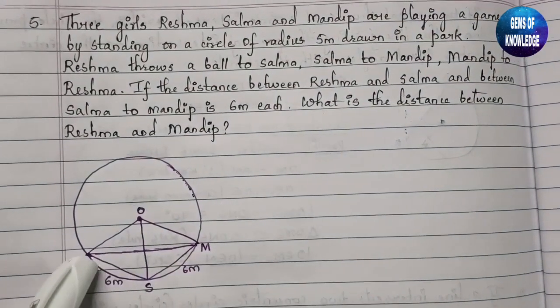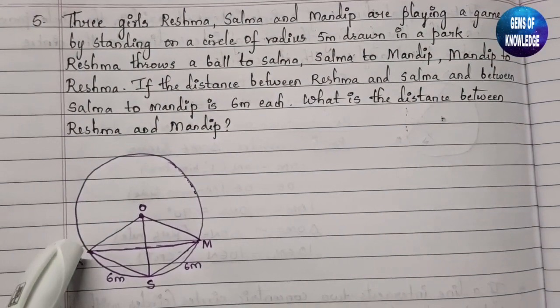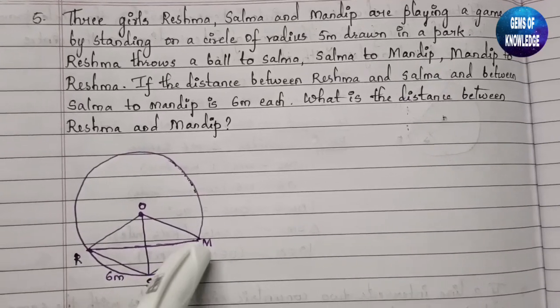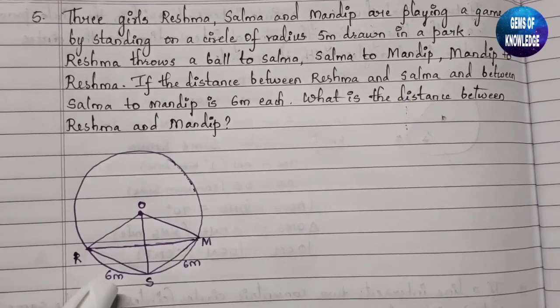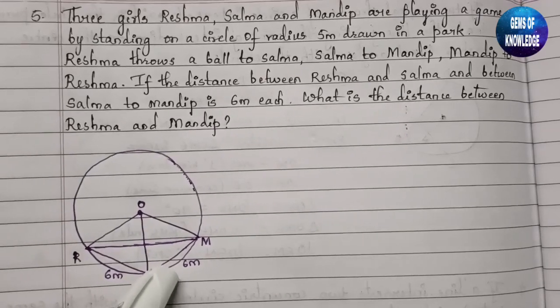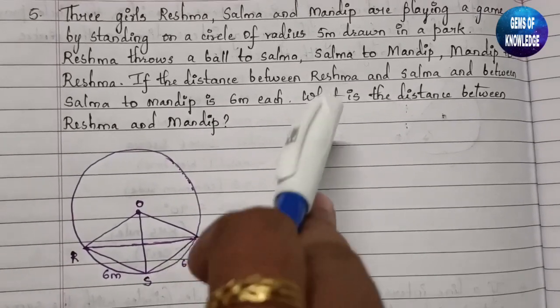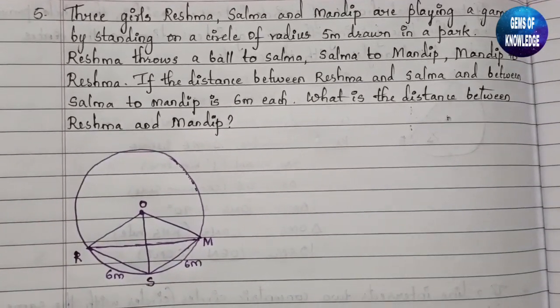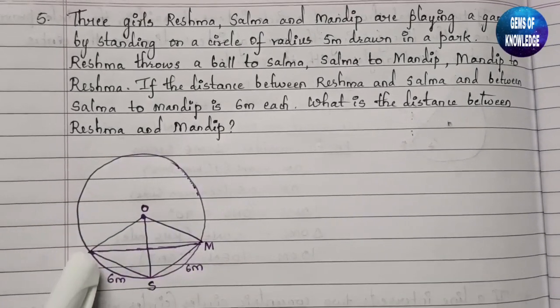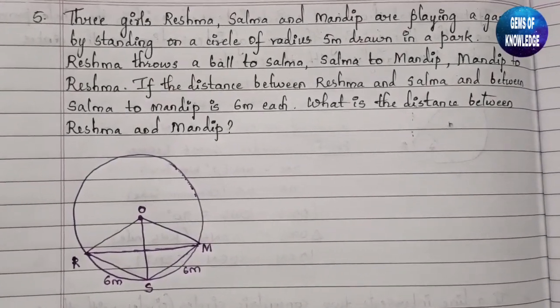If the distance between Reshma and Salma, and Salma and Mandeep, is 6 meters, so RS is 6 meters and SM is 6 meters. What is the distance between Reshma and Mandeep? What is the distance RM we need to show?